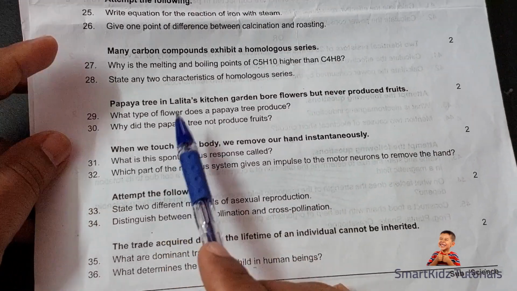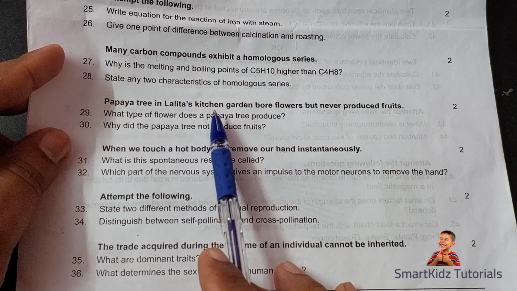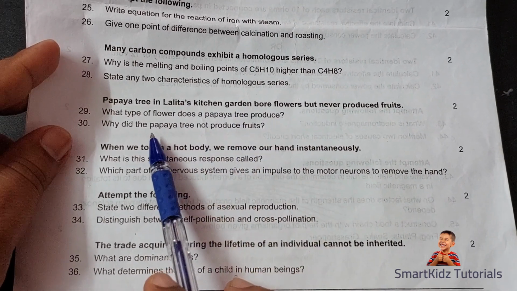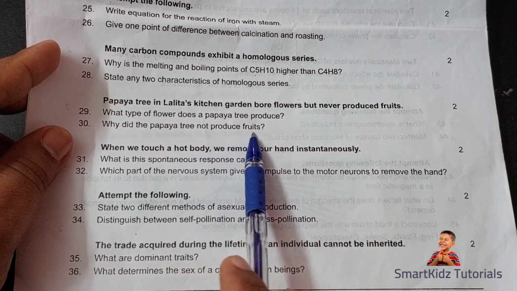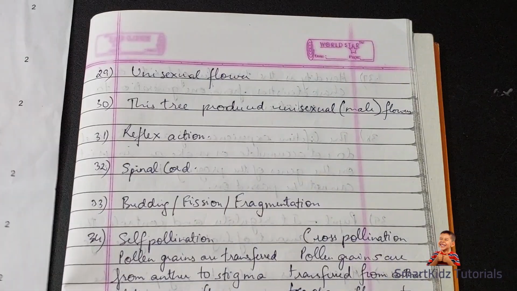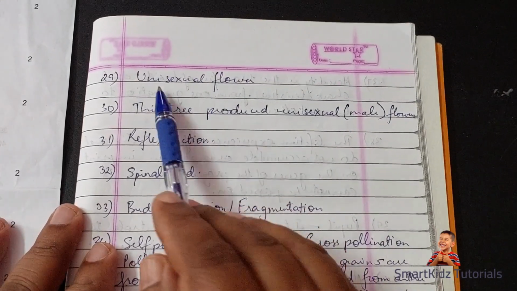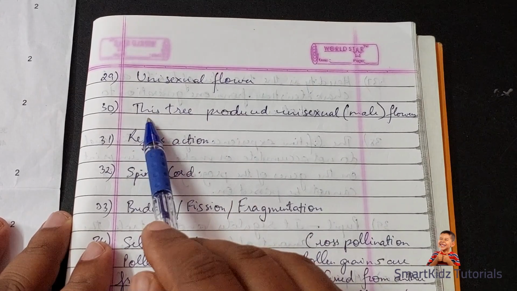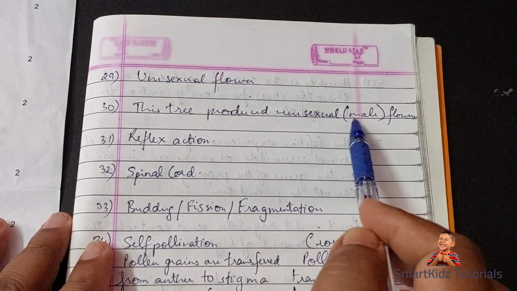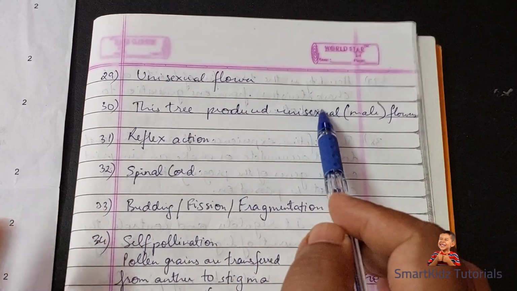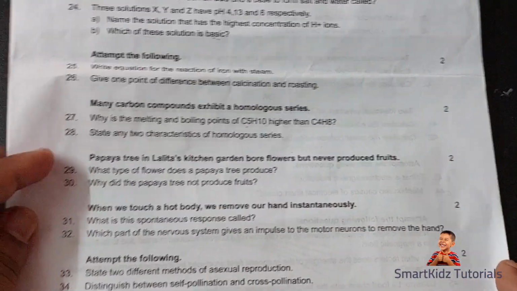So this is the type of tree that we see in Lalita's kitchen garden. Why did the papaya tree not produce fruits? I told you. So let's look at the answer. Unisexual flowers, as I told you, this tree produces only male flowers.